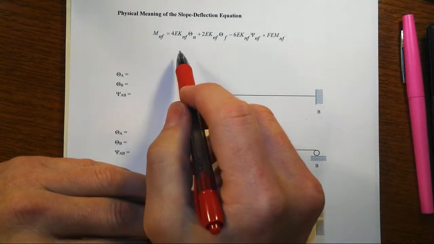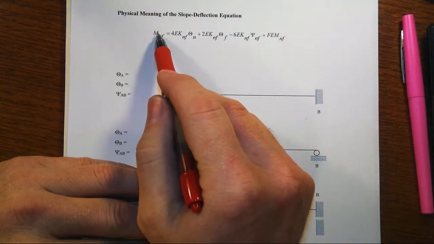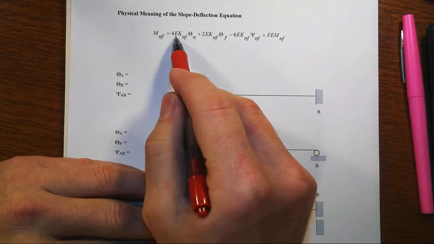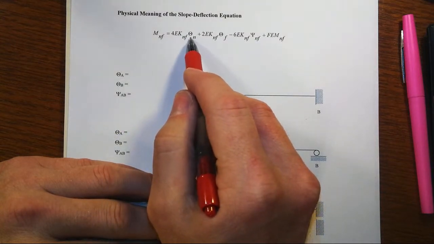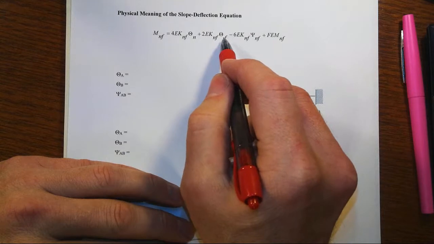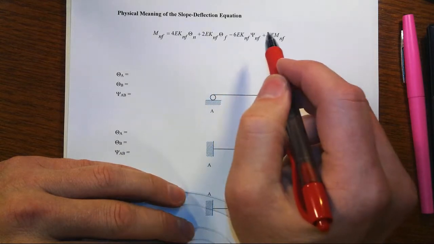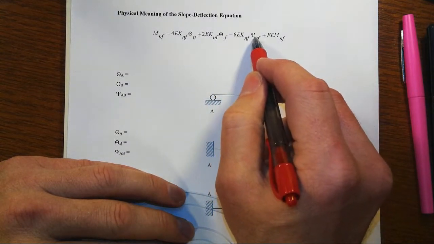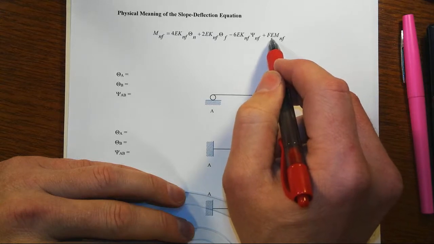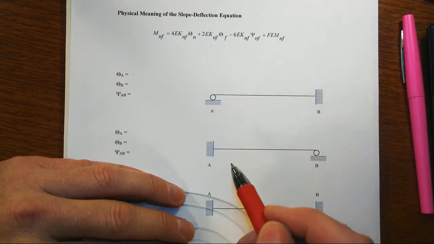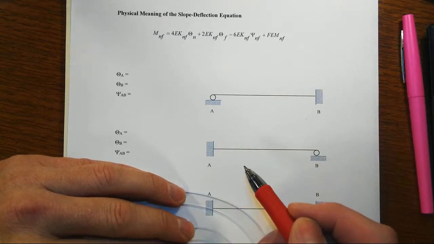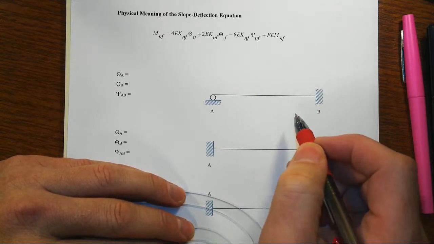The slope deflection equation has four terms in it. The moment at one end is equal to 4EK times the rotation at that near end, plus 2EK times the rotation at the far end, minus 6EK times the chord rotation term, plus the fixed end moment that's associated with intermember or intramember applied loads.